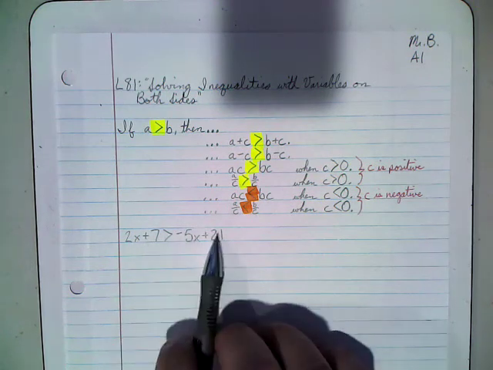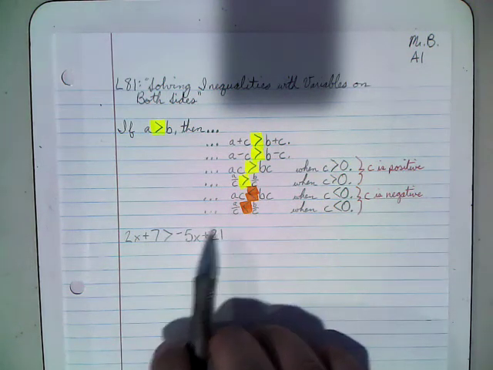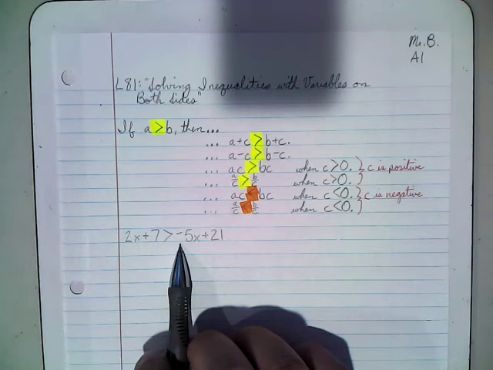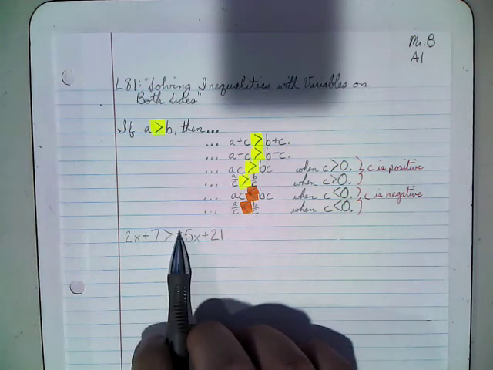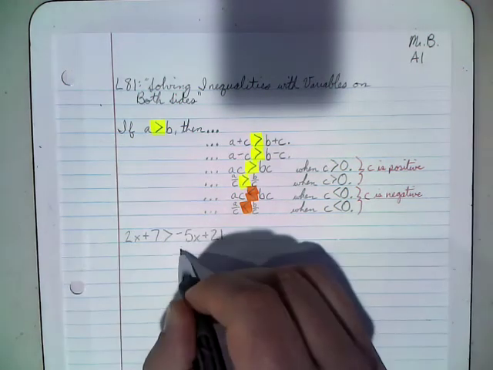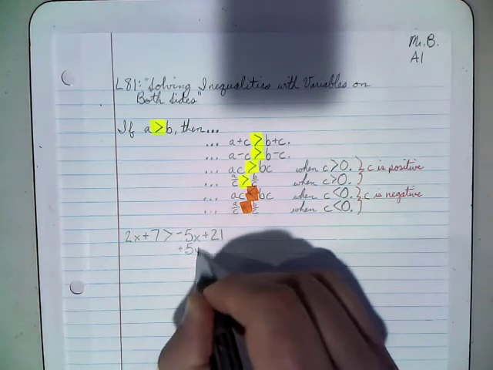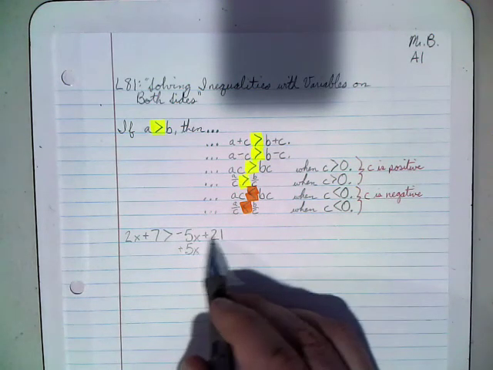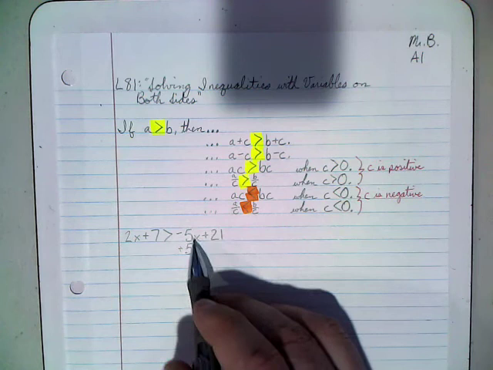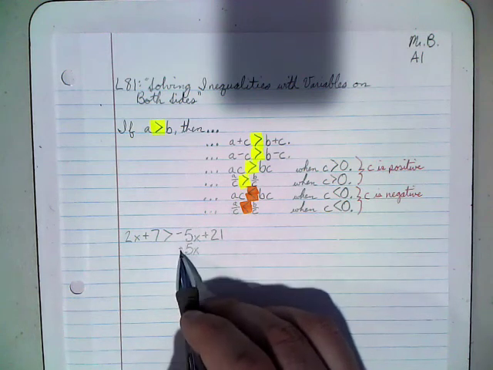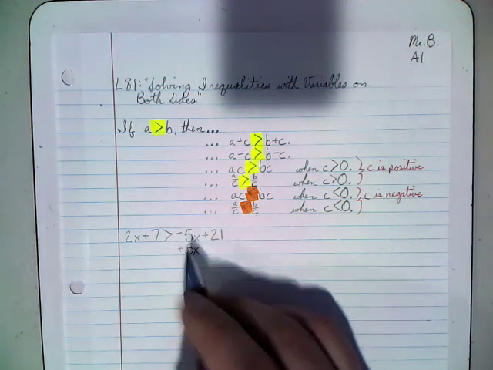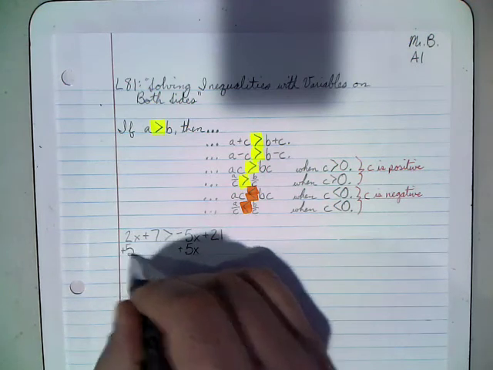Since there's nothing I can simplify here, I'm going to move on to my addition and subtraction. That's where I'm going to cancel out this negative 5x. I like canceling this out because remember, what separates terms is addition and subtraction. So to cancel out a negative, I'm going to add 5x. We like working with positives.